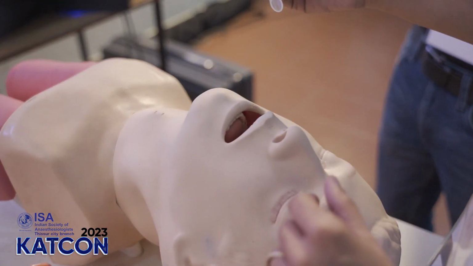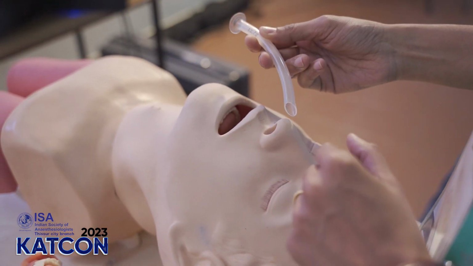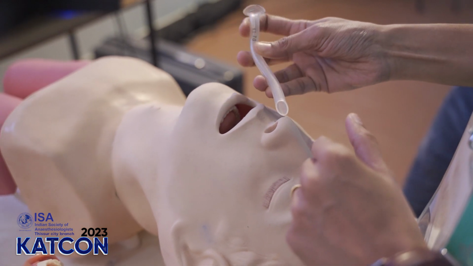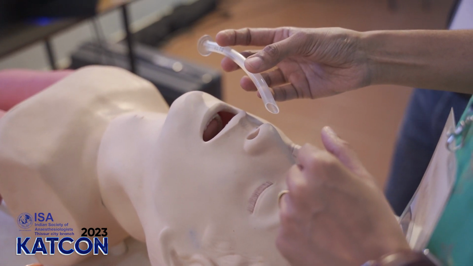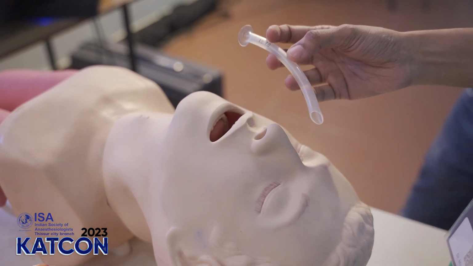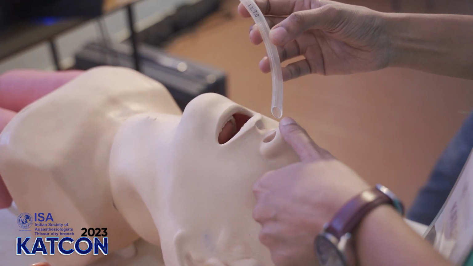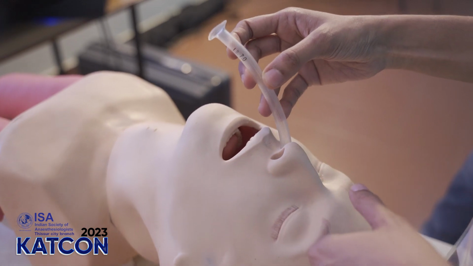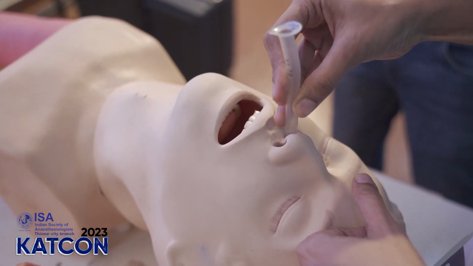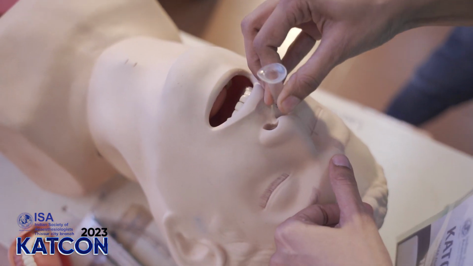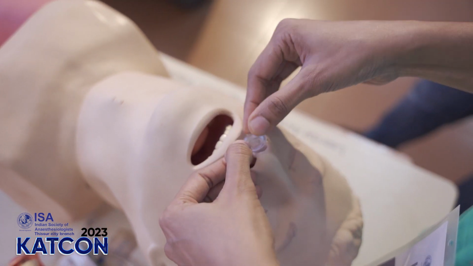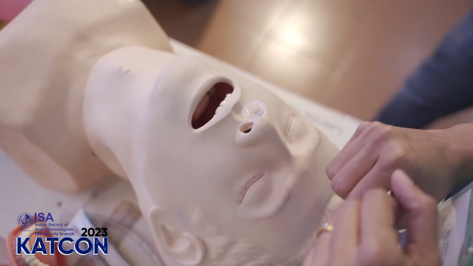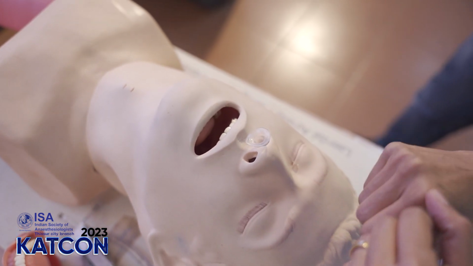This is a soft material, easy to insert, and it is much better tolerated by the patient. Even if it is difficult to insert an oral airway, you can try this nasal airway. Again, it should be well lubricated, and this is how you insert. Some newer ones have a movable flange, so you can adjust the length of the airway. This one is the one without the flange.